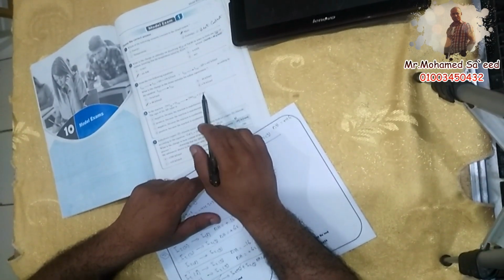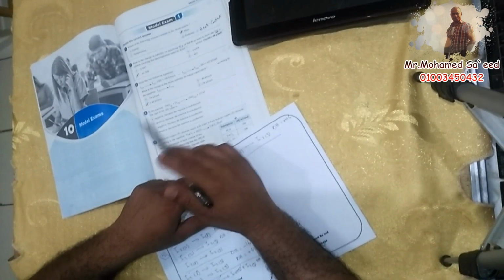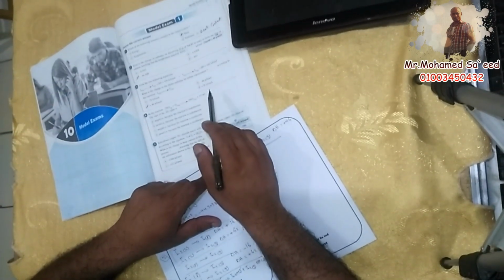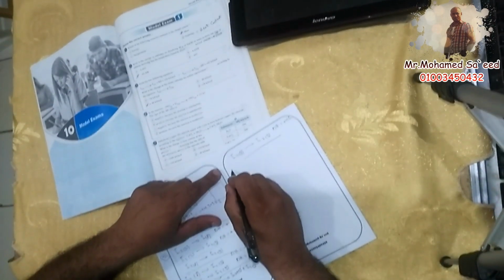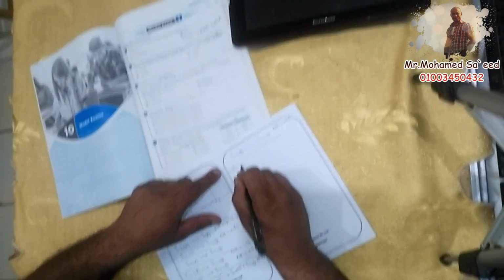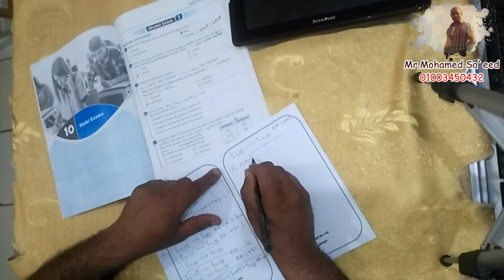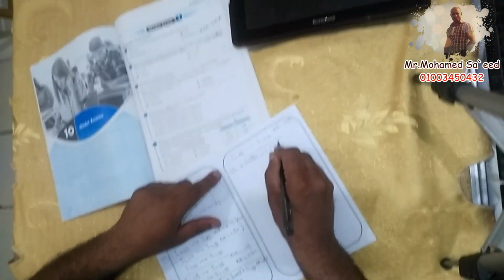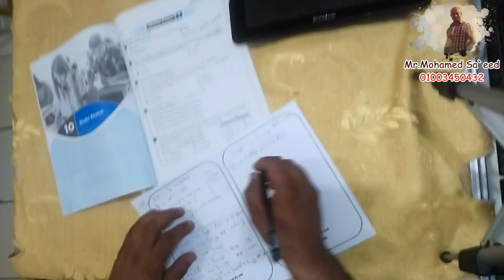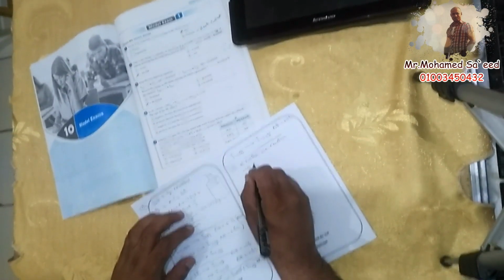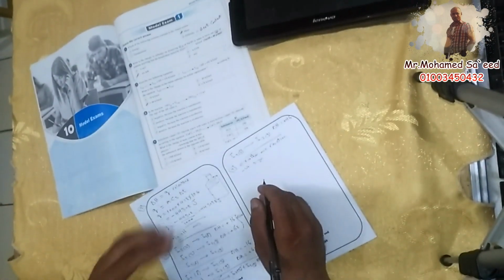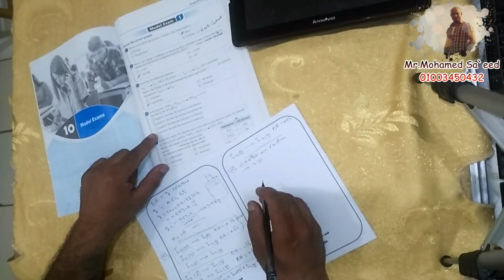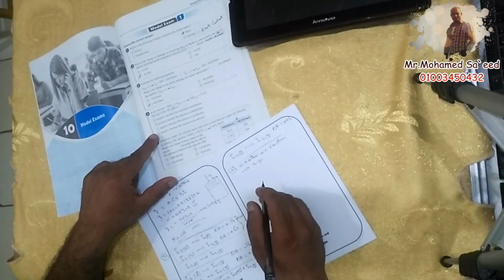It releases heat, so this reaction is exothermic reaction. So exothermic reaction has negative sign, so we'll choose C, negative, because reaction is exothermic.